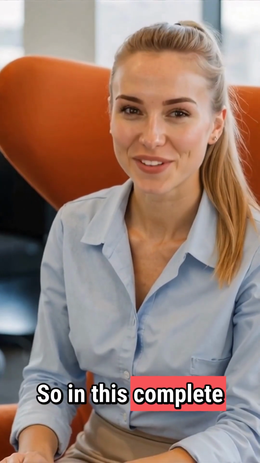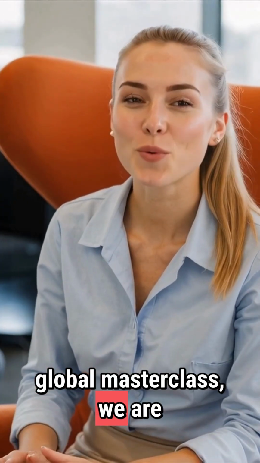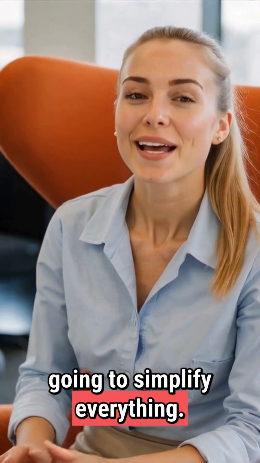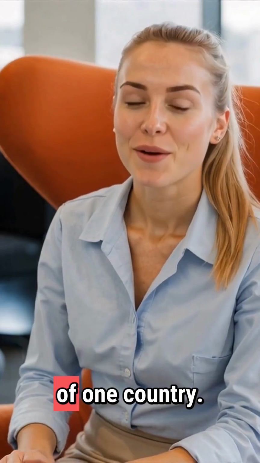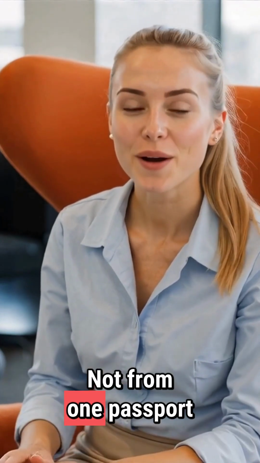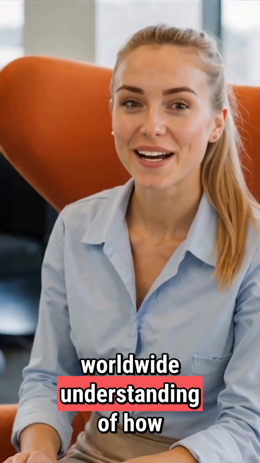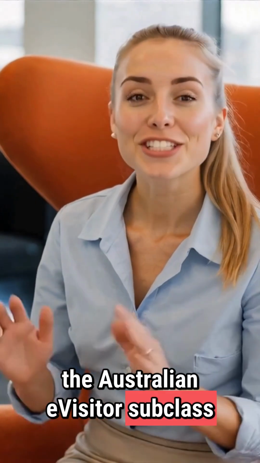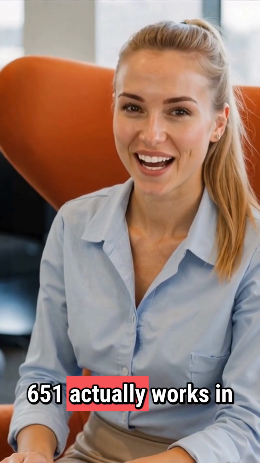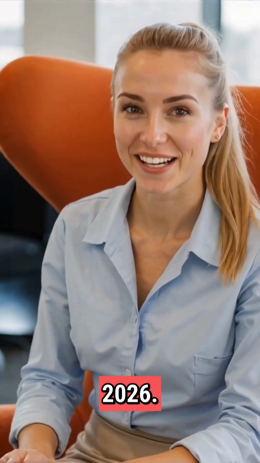So in this complete global masterclass, we are going to simplify everything, not from the perspective of one country, not from one passport type, but from a complete worldwide understanding of how the Australian eVisitor Subclass 651 actually works in 2026.